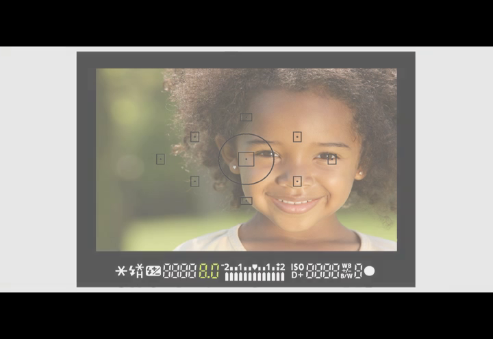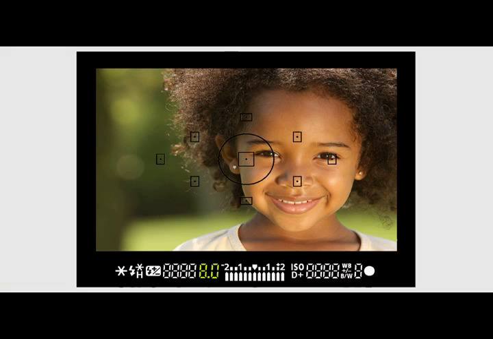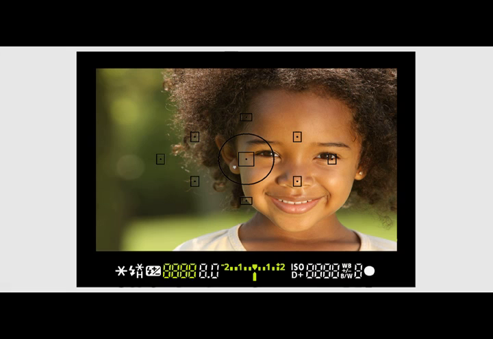For portraits, you'll probably want to blur the background. This effect is achieved by opening the aperture. Remember, the smaller the f number, the larger the aperture opening. After the aperture is set, adjust the shutter speed to achieve the proper exposure. By letting in more light, you create a short depth of field. This will allow your focus point to be in sharp focus while the background will have a soft focus.